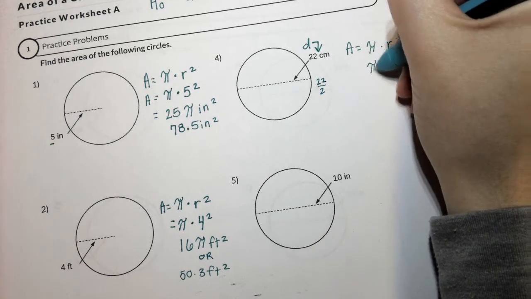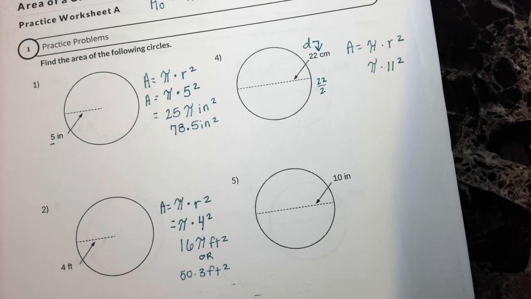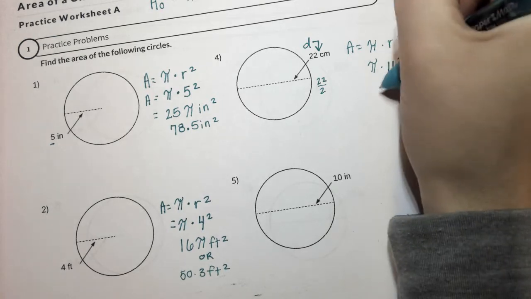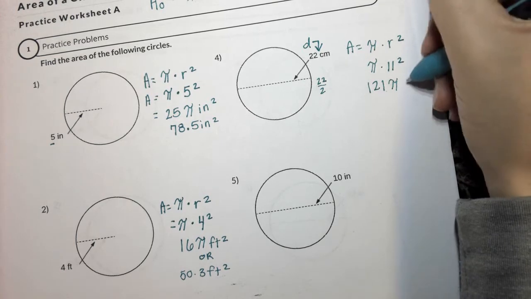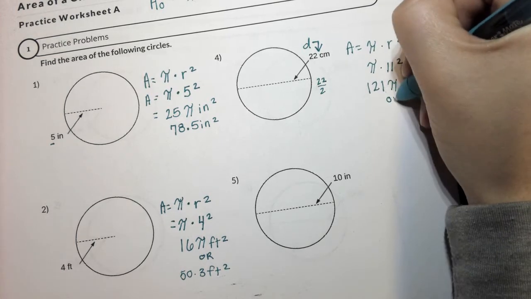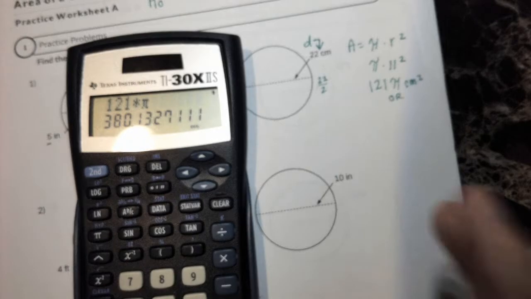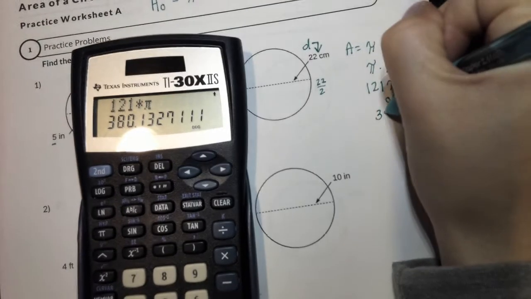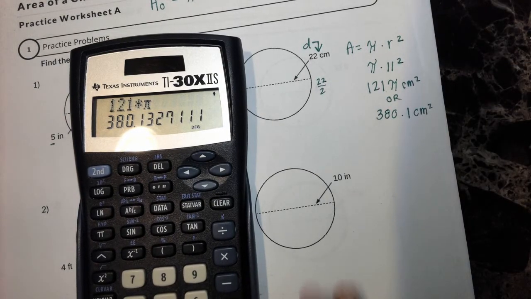So when you plug it in, you get 11 there. And when we square 11, it is not 22. It is 121 pi. And that would be centimeters squared. Or, if you plug it in, 121 times pi, you would get 380.1 centimeters squared. Okay?